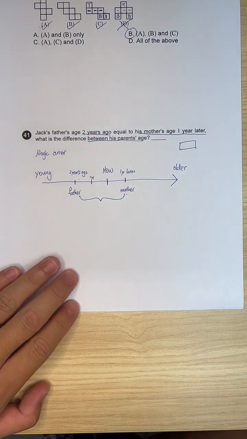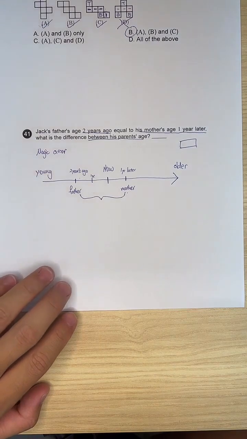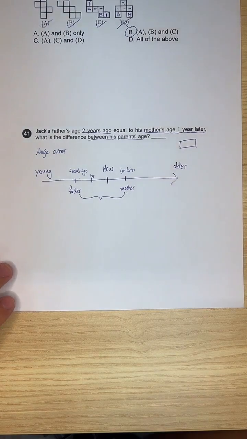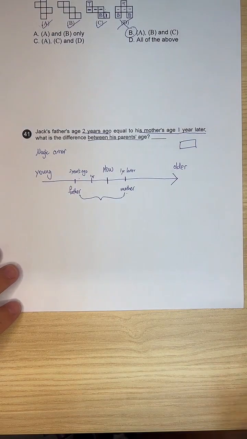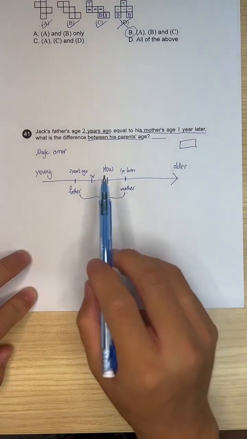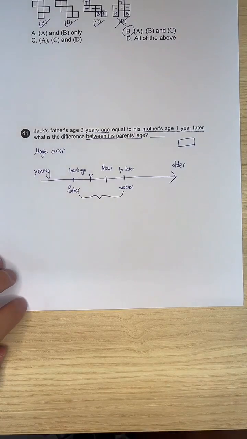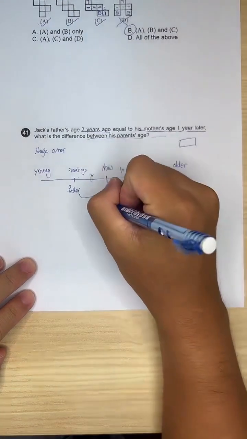So can someone tell me, what is the difference here? Yeah, 3 years. Leave MAC says it is 3 years. Okay, Laura says 4. Why 4? 2 years ago and 1 year later is the same. So now it's 3 years. The difference now is 3 years.